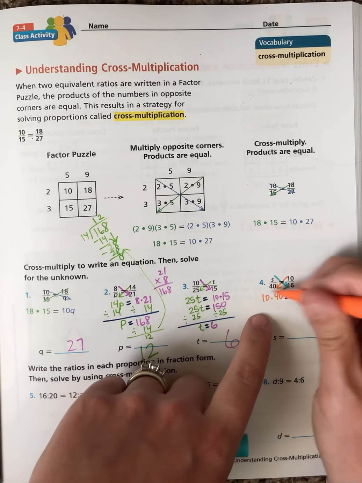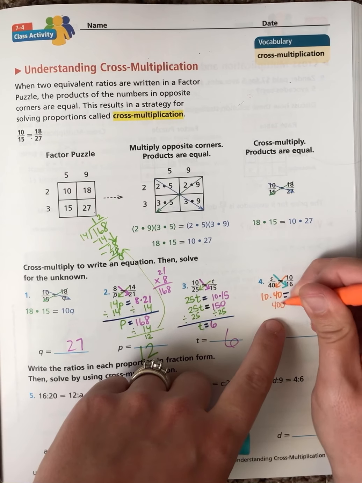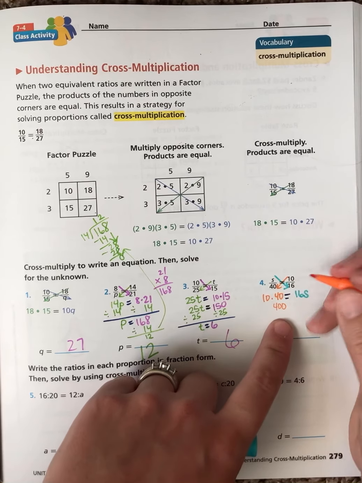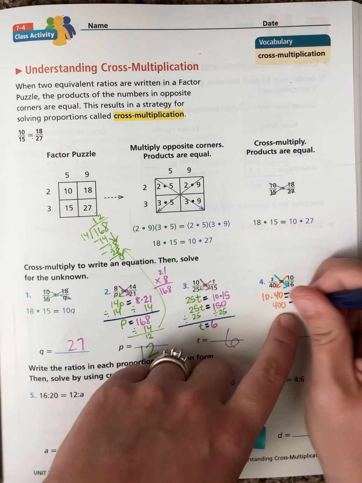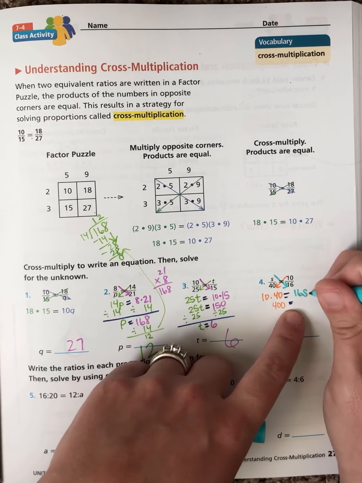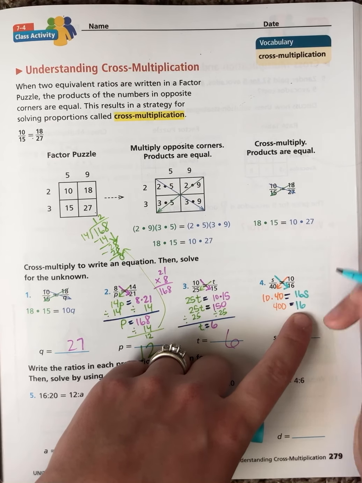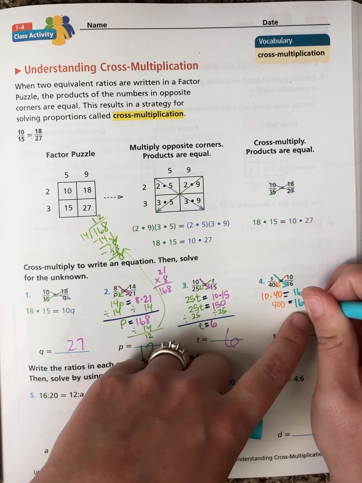Now I'm going to simplify this first. 10 times 4, I can do that in my head. 10 times 40, my mistake, is 400. And the right side is, I'm just going to write it again. This looks like a 5. It's not. I just am bad at writing S's. They look like my 5.